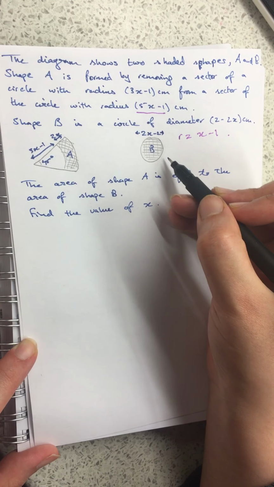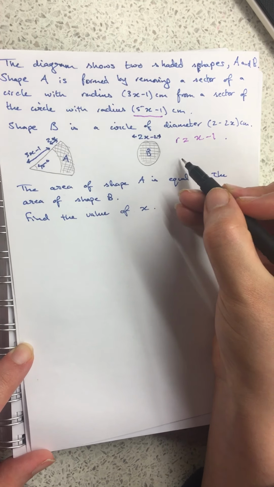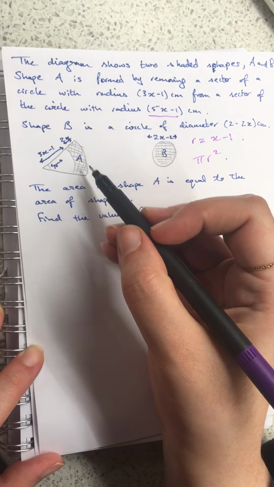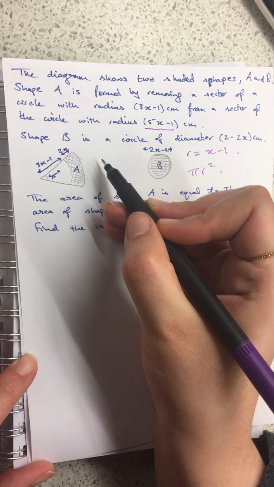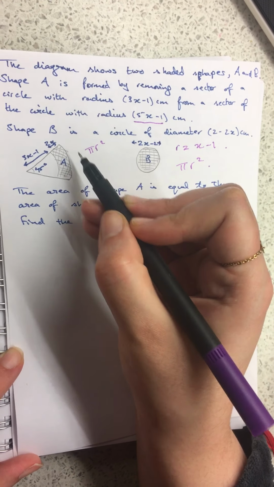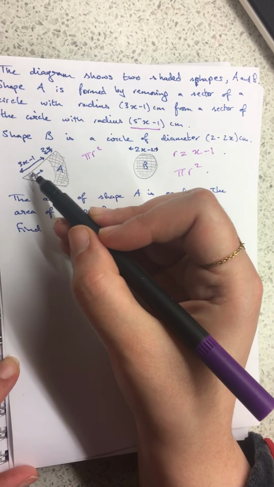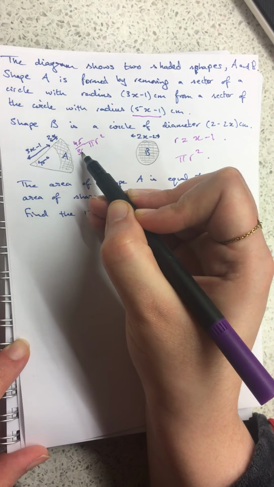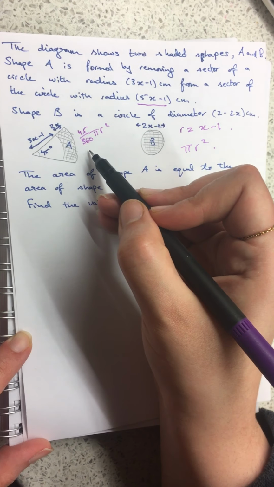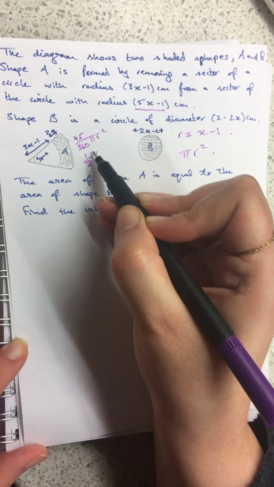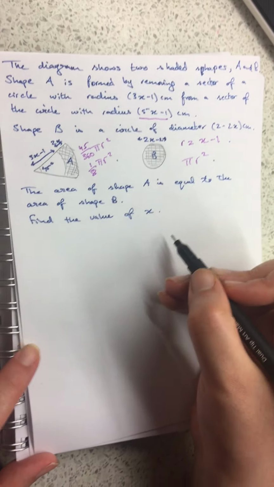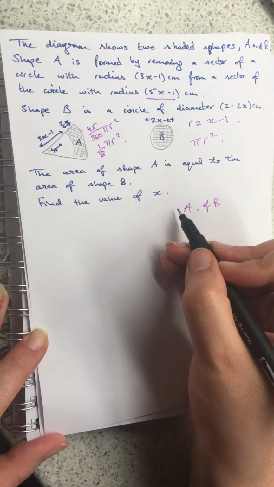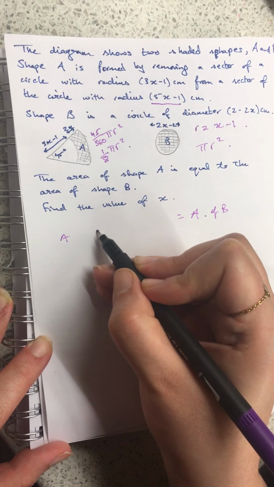I'll start with B because it's a simple circle, and to find the area of a circle we'll use pi r squared. And for the area of a sector, I'm going to use, again, pi r squared because it's part of a circle, except because I have this sector, it's going to be 45 out of 360. And 45 out of 360 is 1 out of 8 times pi r squared. So the area of shape B is equal to the area of shape A.